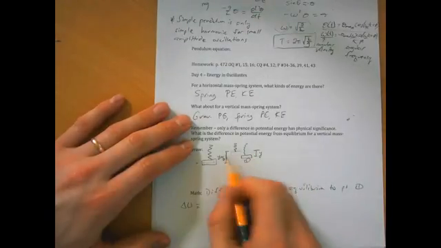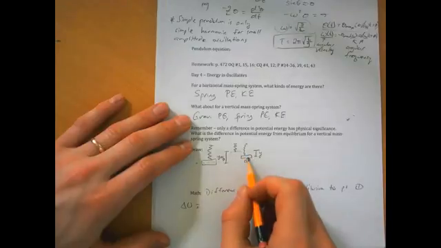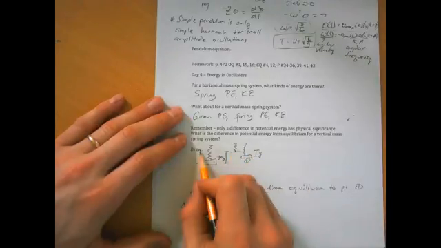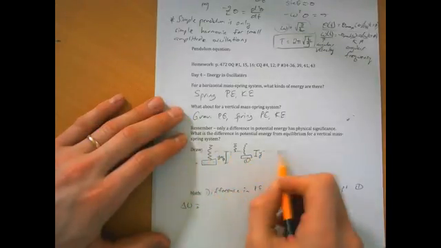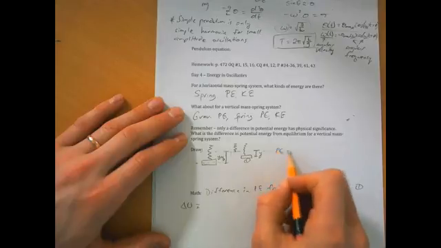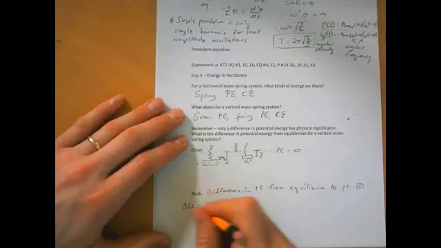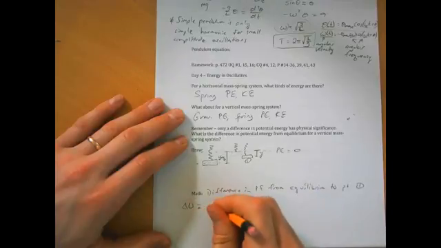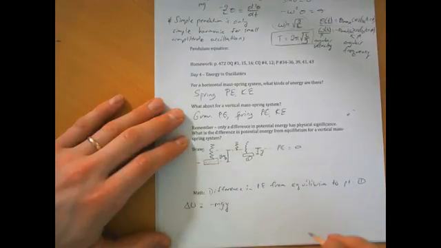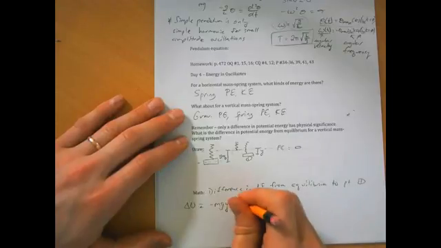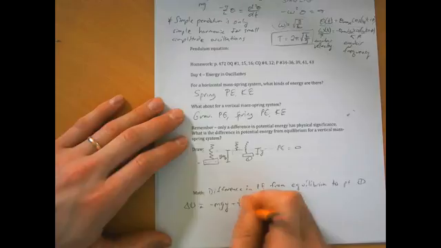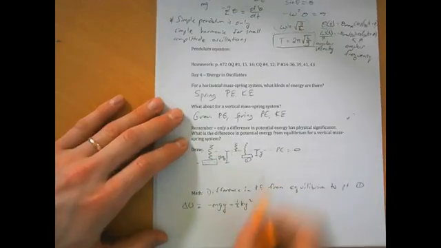At this point, what is our gravitational potential energy? If we set our zeros for everything right here, then our gravitational potential energy is minus mg y. Our spring potential energy is 1/2 k y squared. So that is our potential energy at point 1.